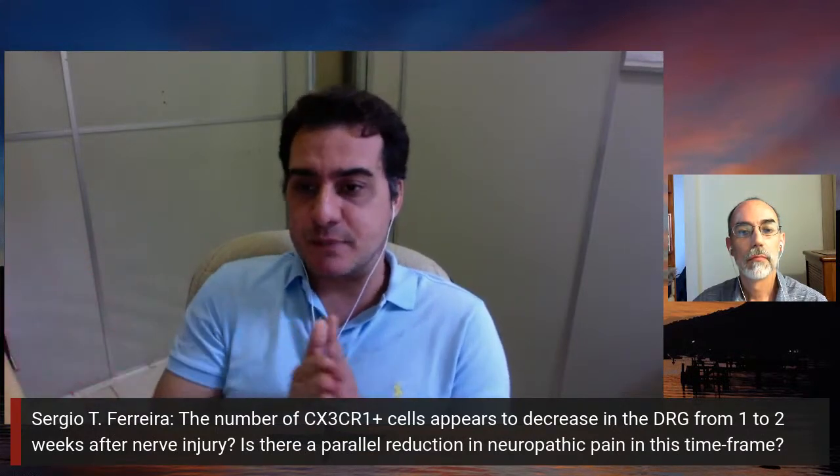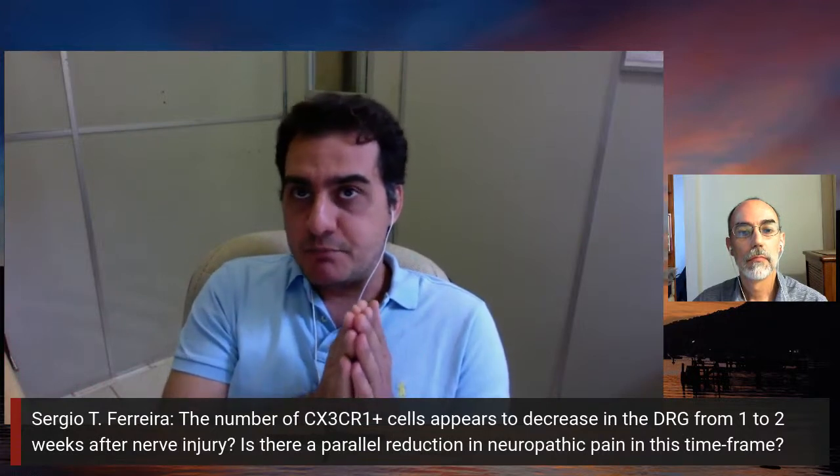But what we saw is that although there is a reduction in the macrophage number, we still have pain hypersensitivity. So it seems that these macrophages must be mainly important in the induction of the process, in the induction of neuropathic pain. But although we have a reduction in the number of these cells, we don't know exactly if these cells are still producing some mediators, still producing molecules that can maintain the neuropathic pain condition. So this is an important question that we don't have the answer to yet, and we are very interested to understand it.